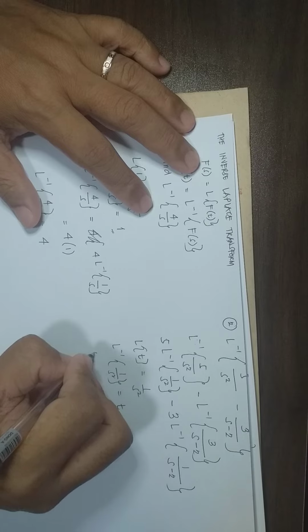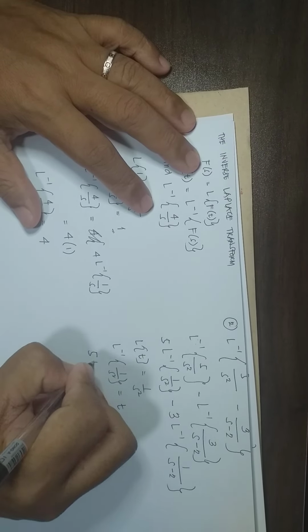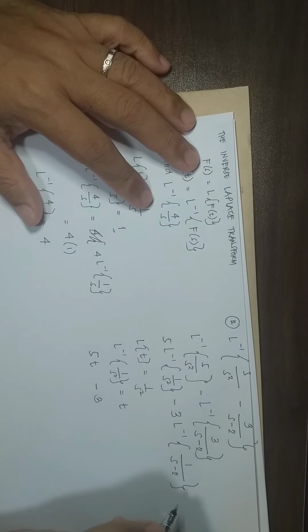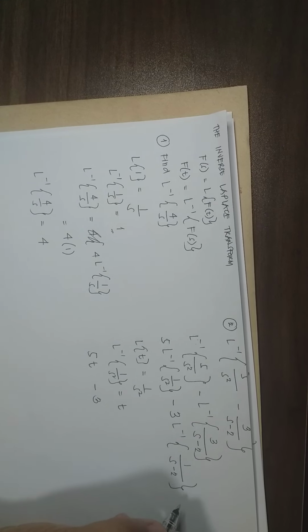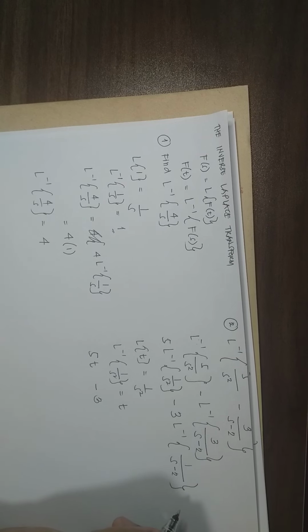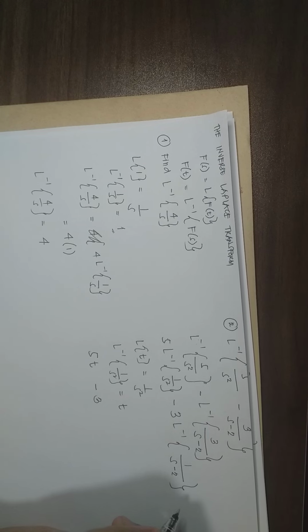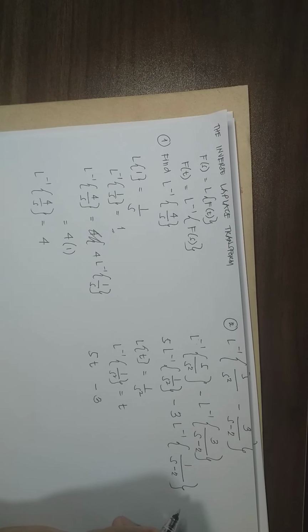So we have 5 times the inverse Laplace of 1 over s squared, which is t, minus 3. What is the inverse Laplace of 1 over s minus 2? Take a look at the formula that you have. 1 over s minus 2. So, nasaan yan? Okay? 1 over s minus 2 is e to the 2t.